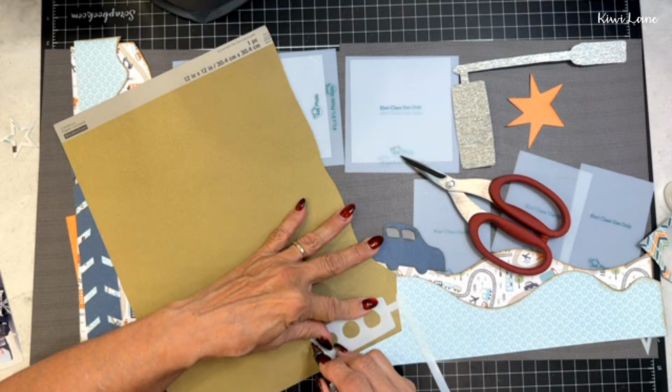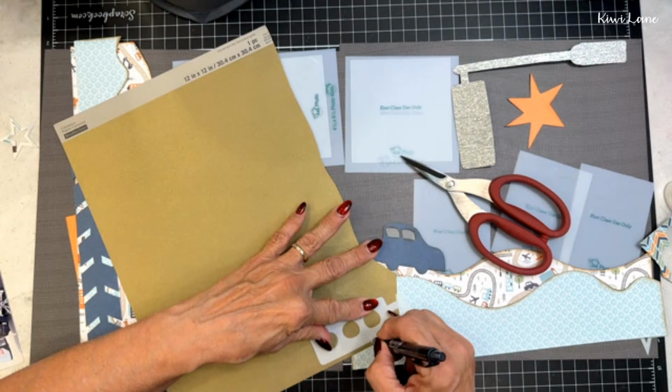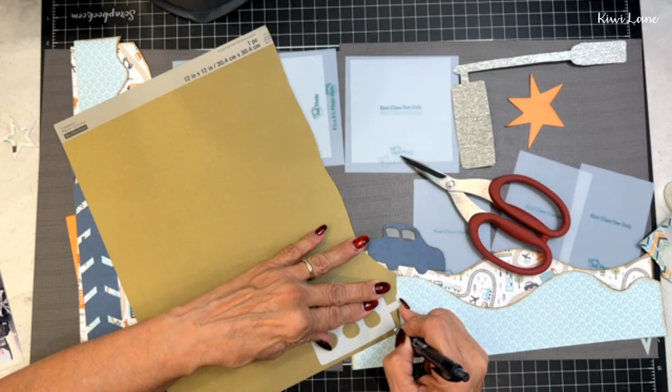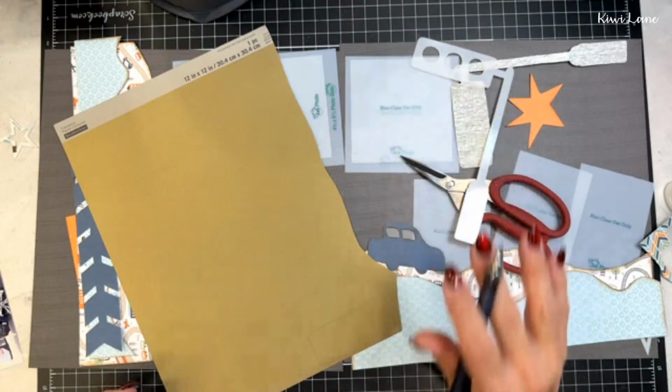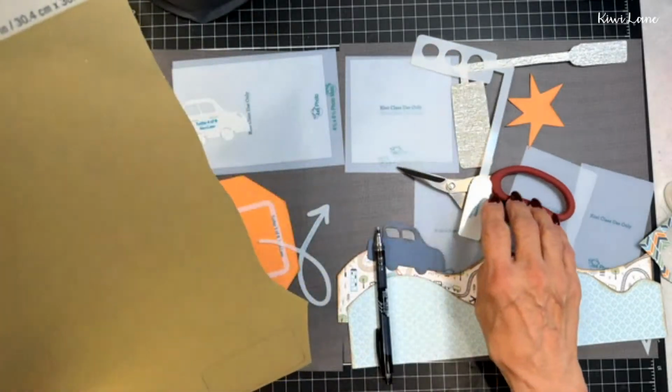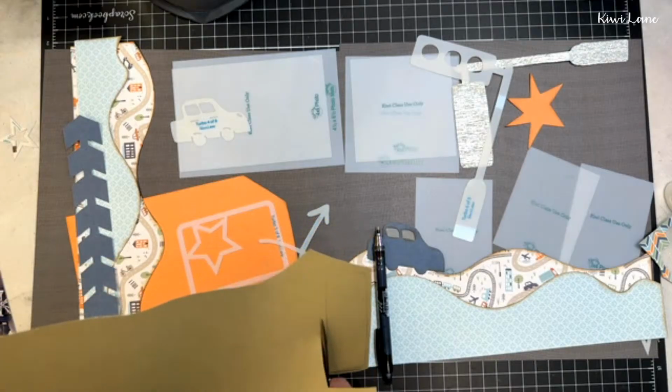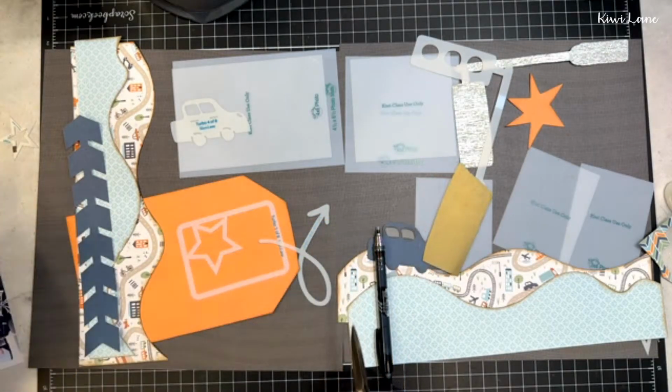Well, everything was so expensive years ago. I mean, it still is, but this is wonderful because you can use this instead of buying a whole bunch of embellishments. So you can make them.